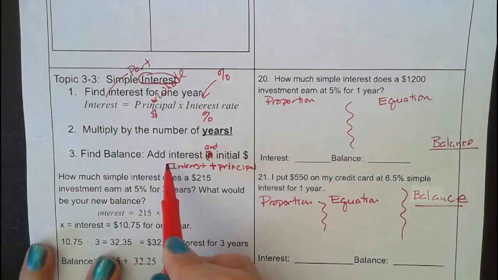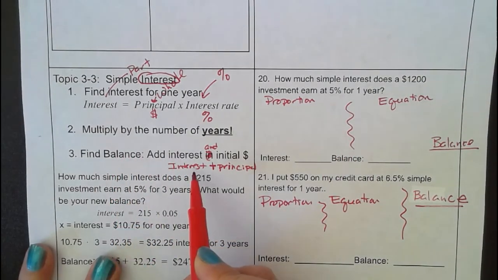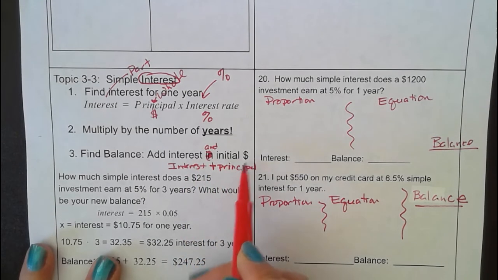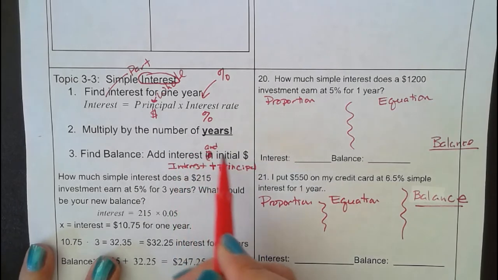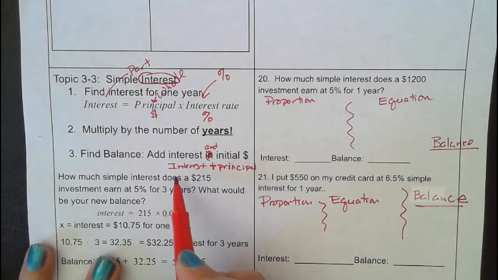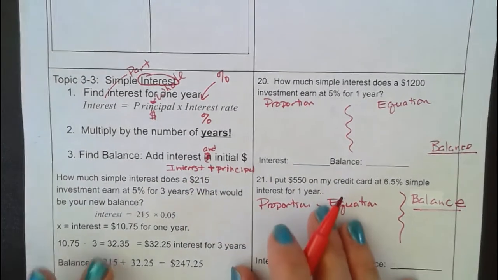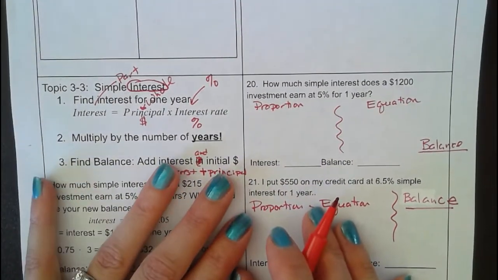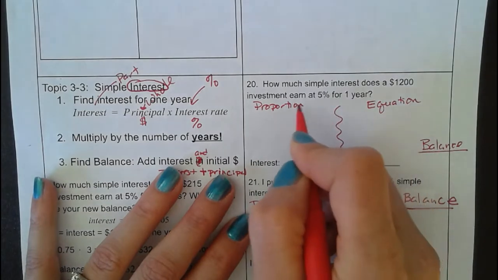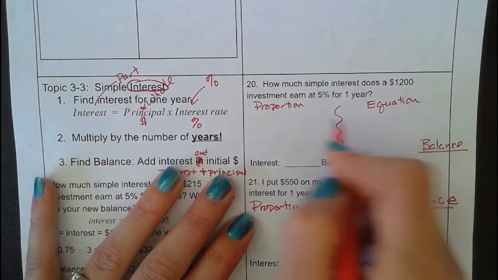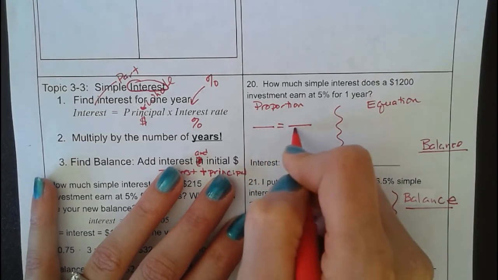And then to find the balance, it's something that gets added on. So if you have money in a savings account, they add the interest on. If you have money on a credit card, or your mother or father has money on a credit card, they add the interest on, and you have to pay a little bit even more the following month unless you made a payment. So we could do these problems through a proportion or an equation. I know at this point that there's a lot of you that do both.